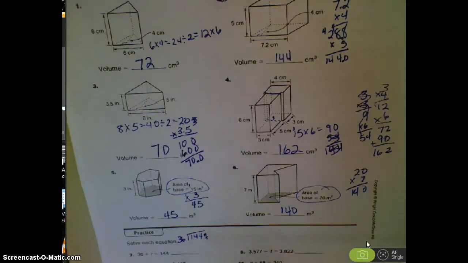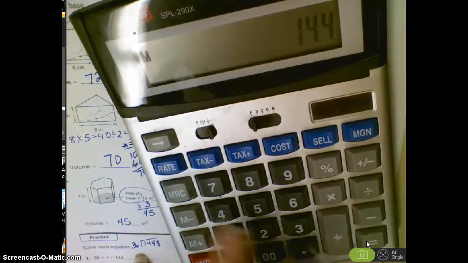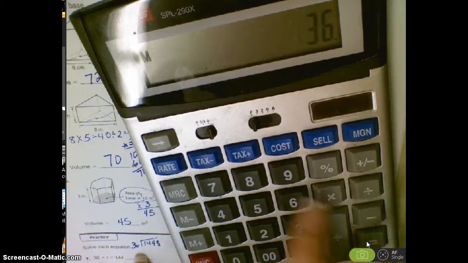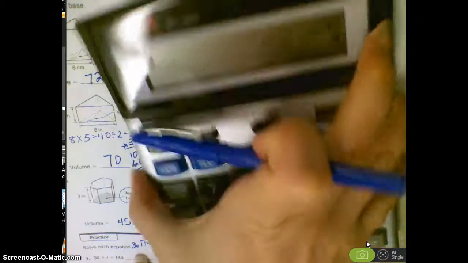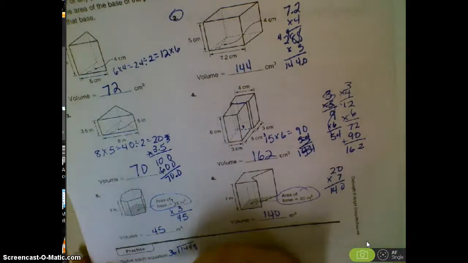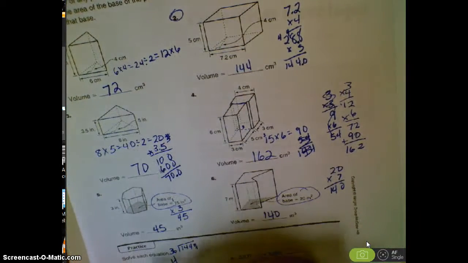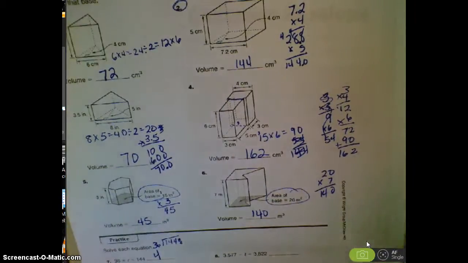And I'm going to grab a calculator for this one. So I'm going to try 144 and I'm going to divide it by 36. And when I do that, I find out r must be 4. I chose division on purpose because I'm looking for something that's the opposite. I'm trying to get r by itself.